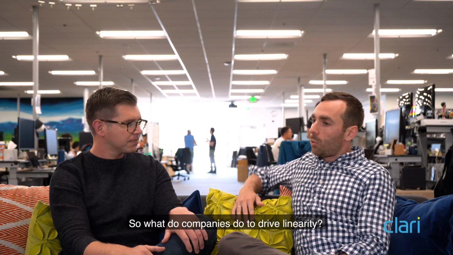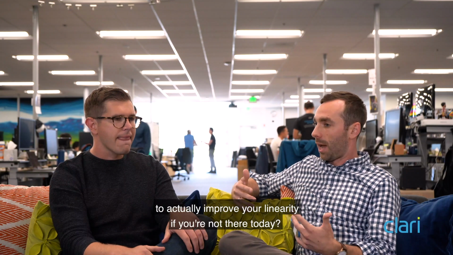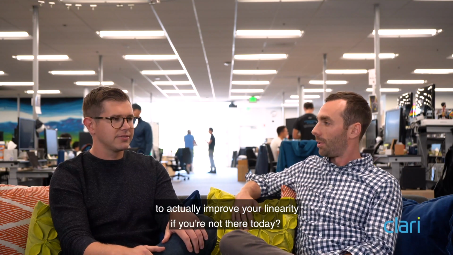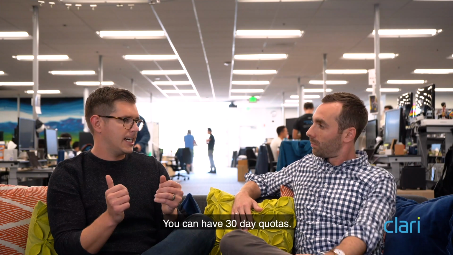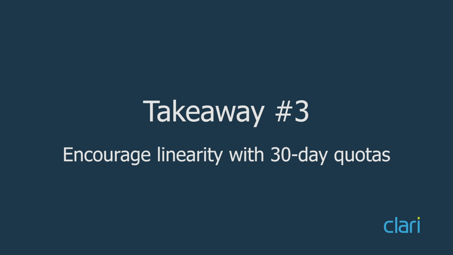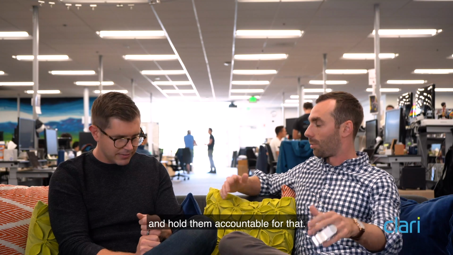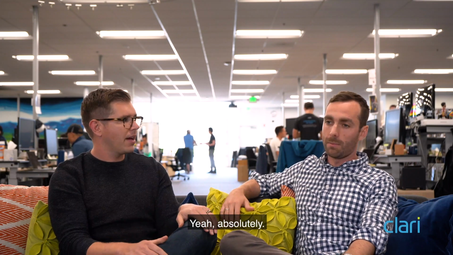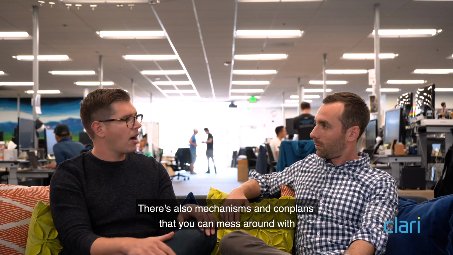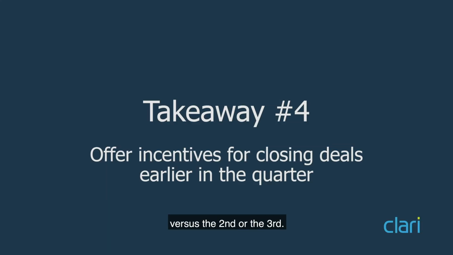Interesting. So what do companies do to drive linearity? What are certain mechanisms that you can put in place to actually improve your linearity if you're not there today? So there's a couple different frameworks one could use. You can have 30-day quotas. So not only a quarterly quota, but you also say here's your quota for 30 days, and you're accountable for that. And I'm assuming that also means forecasting at a 30-day cadence. Absolutely. There are also mechanisms and comp plans that you can mess around with, where you get a multiple if you close in the first month of the quarter versus the second or the third.